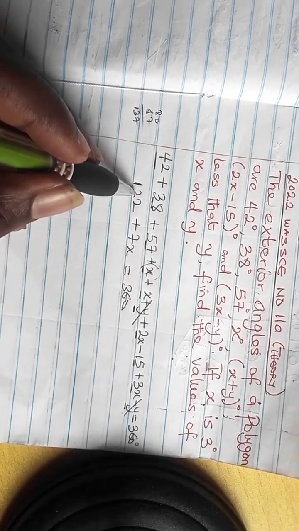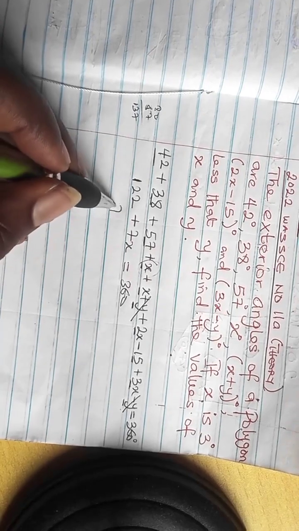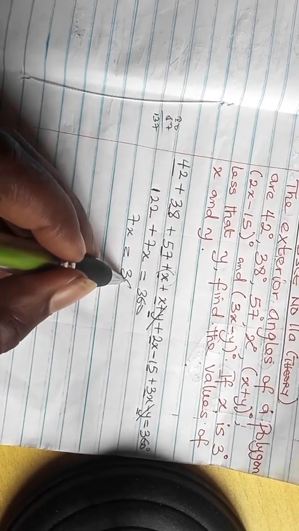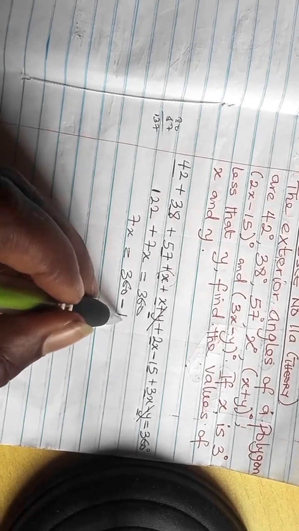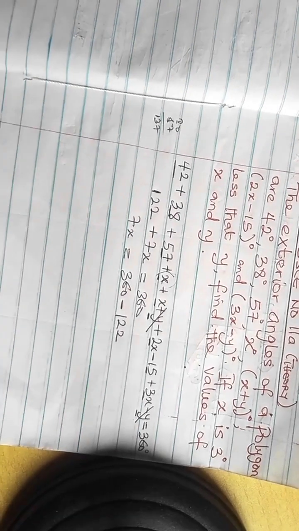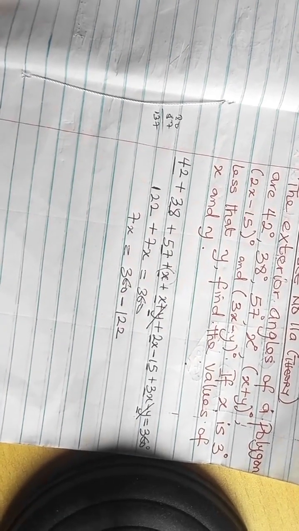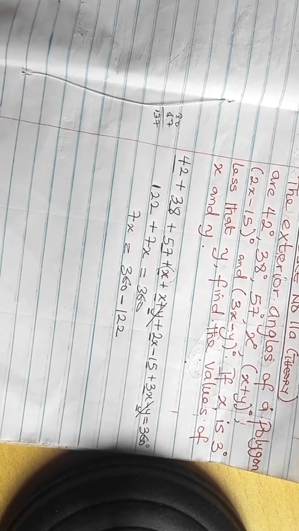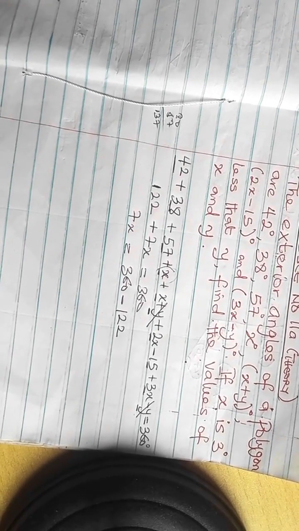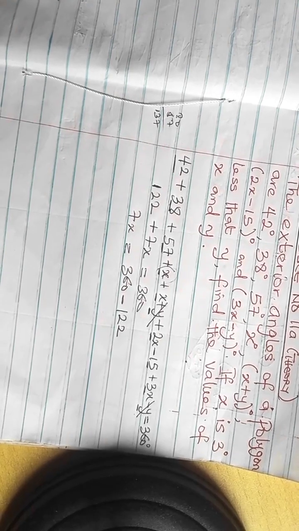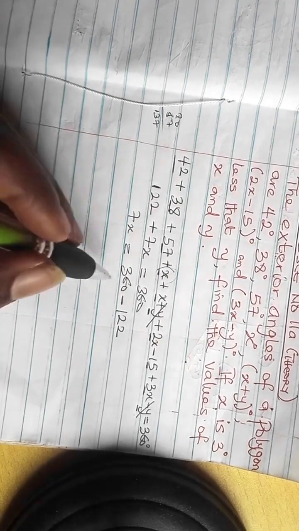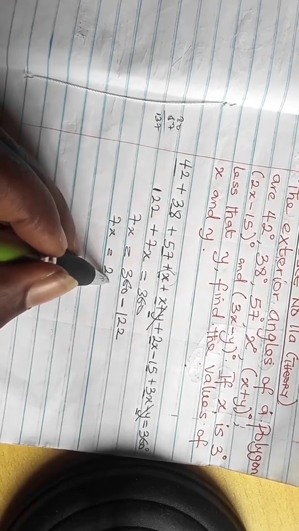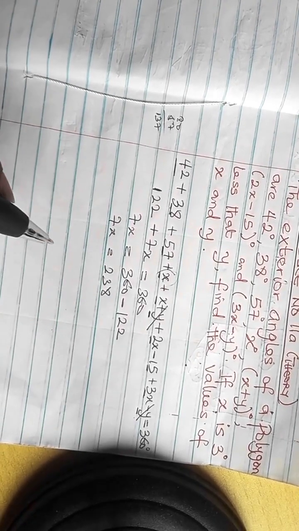If I collect the like terms, I will have 7x equal to 360 minus 122. If we do the subtraction, we have 7x equal to 238.